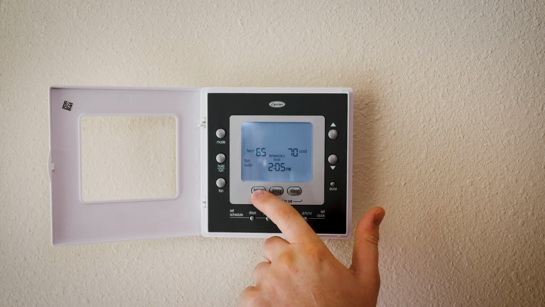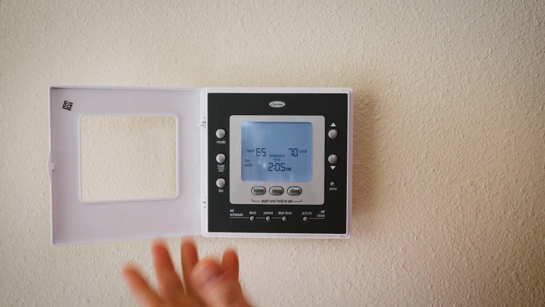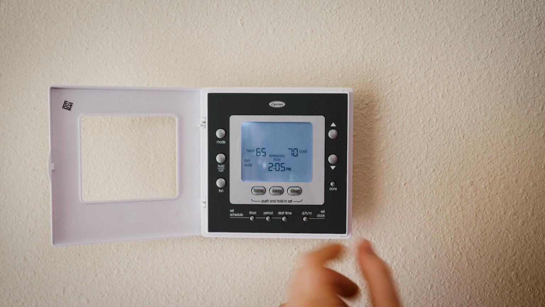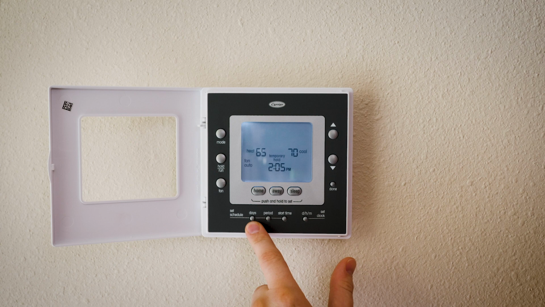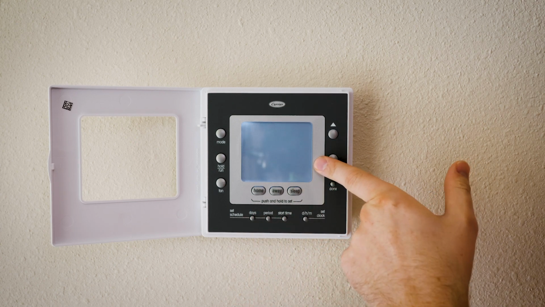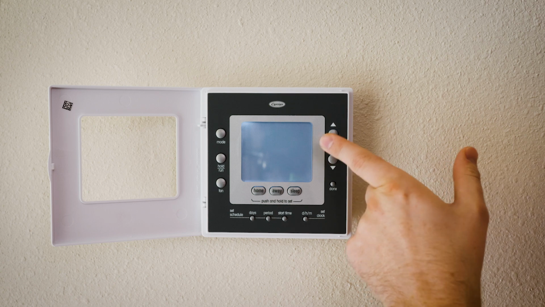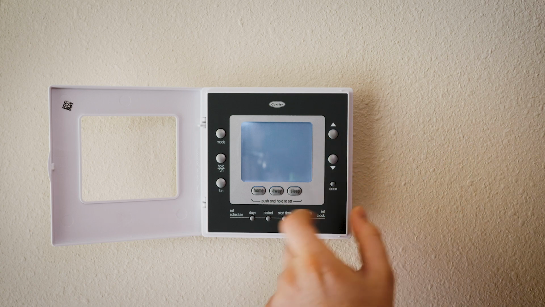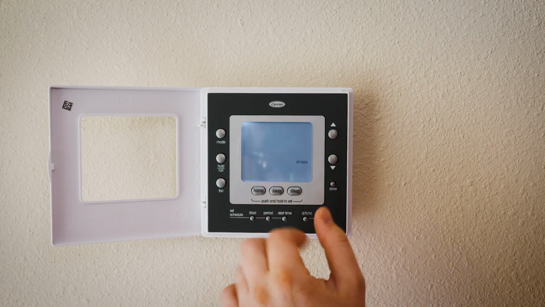Now that we have different settings for home, away, and sleep, you'll want to start to schedule those based on your schedule. So you'll notice 3 buttons down here: days, periods, and start times. Let's go ahead and just press days, and you'll see the 3 options that we have. You can schedule things for every day, weekdays, or just weekends. Let's go ahead and just focus on all days today.